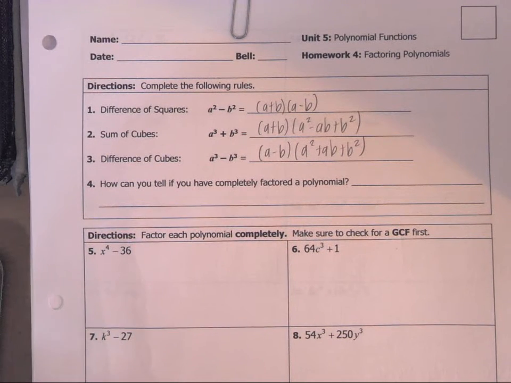How can you tell if a polynomial is factored completely?